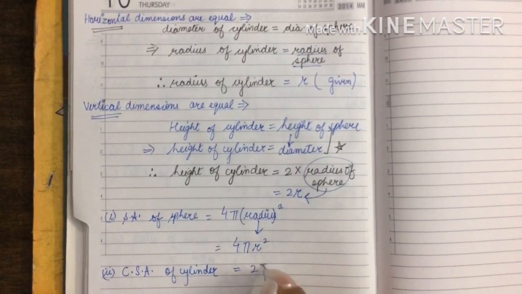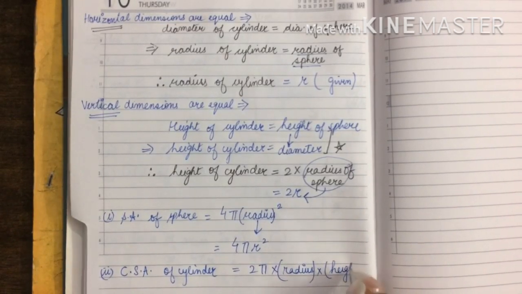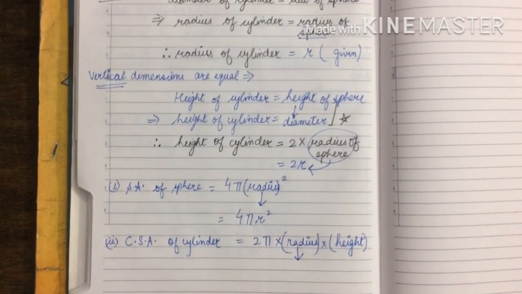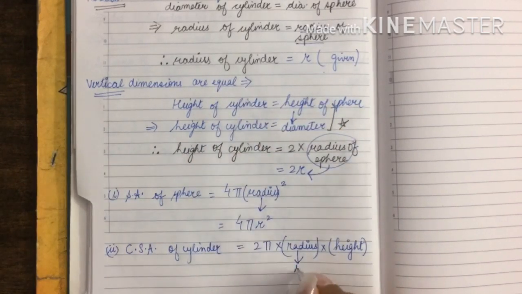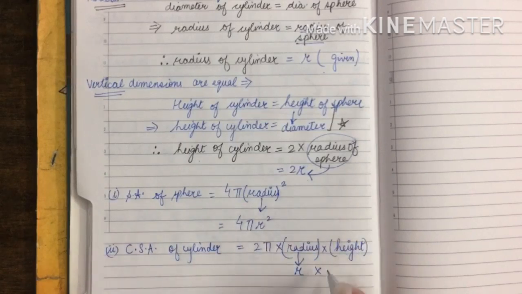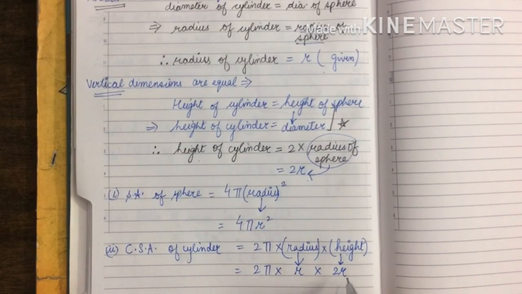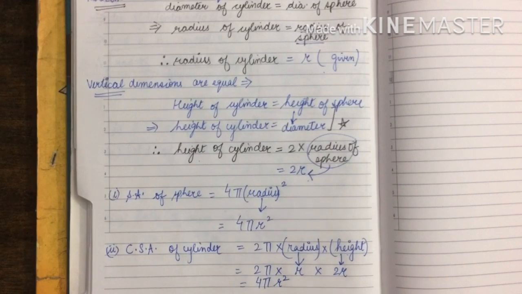This is given by 2 pi multiplied by its radius multiplied by its height. Let's use the values. The radius of the cylinder, we just calculated, is r. The height of the cylinder is 2r. So 2 pi multiplied by r multiplied by 2r. Simplifying, this comes out to be 4 pi r square.